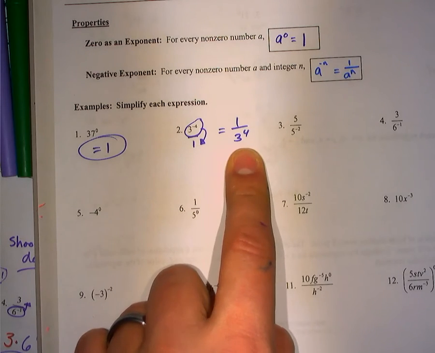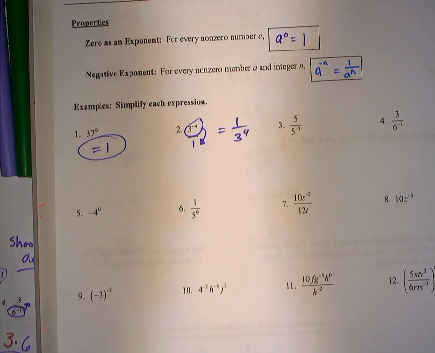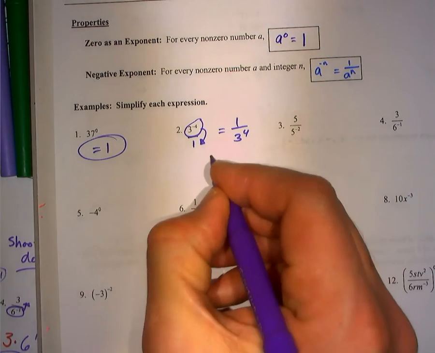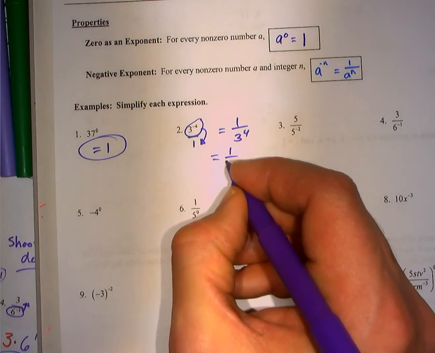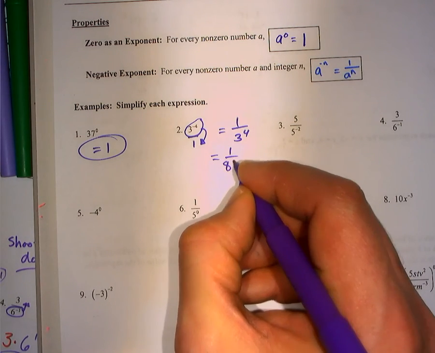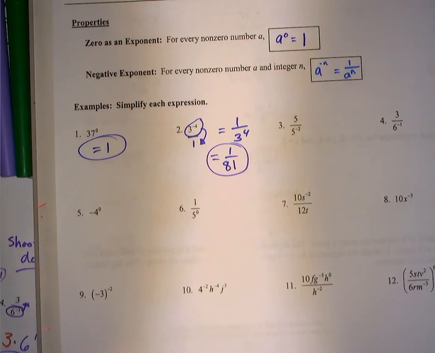Make it a positive exponent, but simplify. What's 3 to the 4th? What's 3 times 3 times 3 times 3? What is that? 3 times 3 is 9. Times 3 is what? 27 times 3. What's 27 times 3? The 81. 27 times 3.